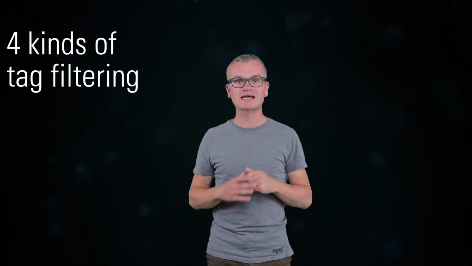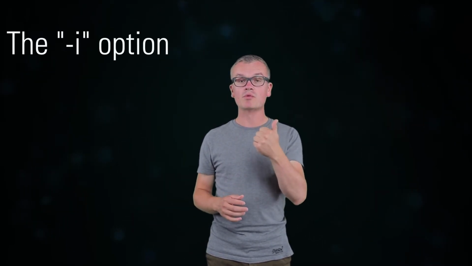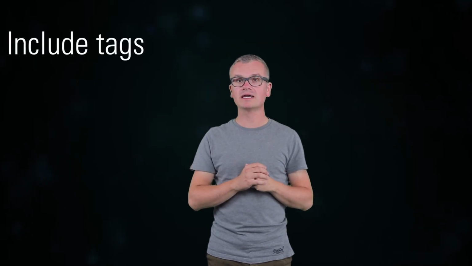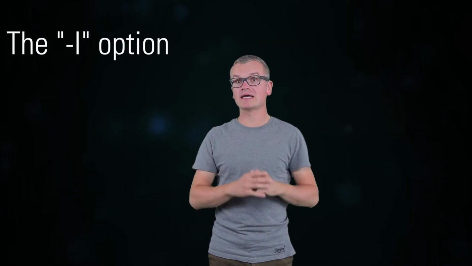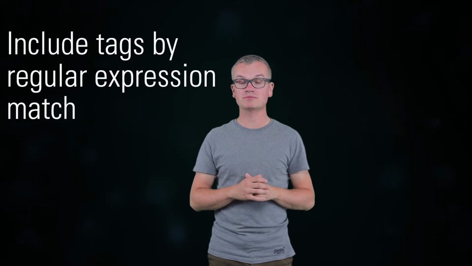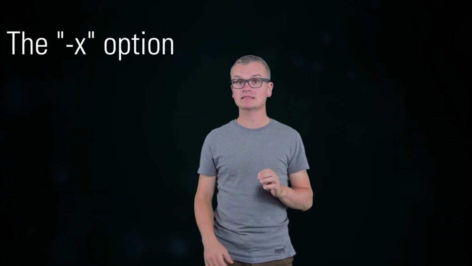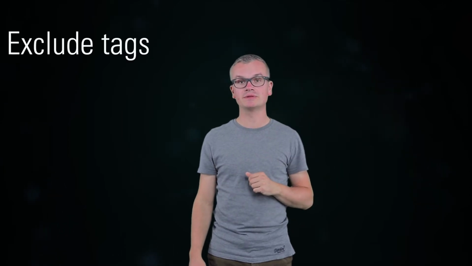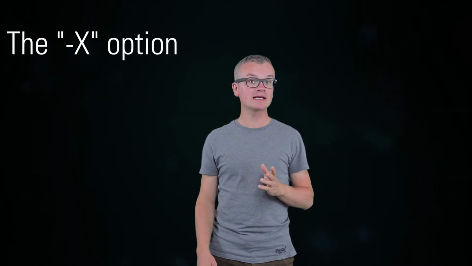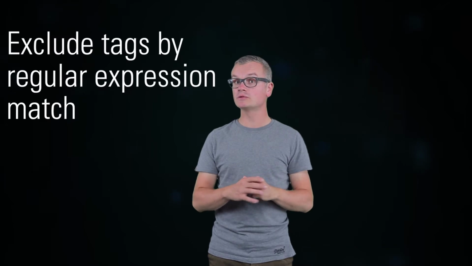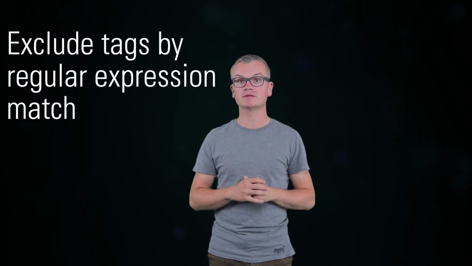In this chapter of the video, we're going to go over the 4 different kinds of tag-based filters. Number 1, -i, as stated before, include tags. -I uppercase, very similar, include tags, but based on a regular expression match. You have -x, and that's the inverse, it's excluding tags. And you have -X uppercase that does the very same thing, exclude tags based on a regular expression match.